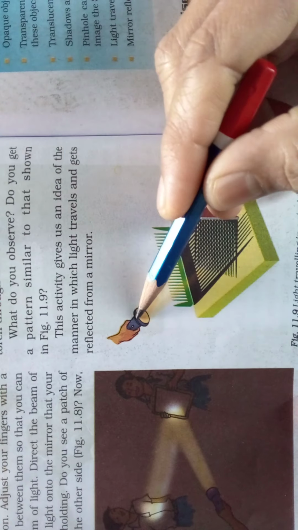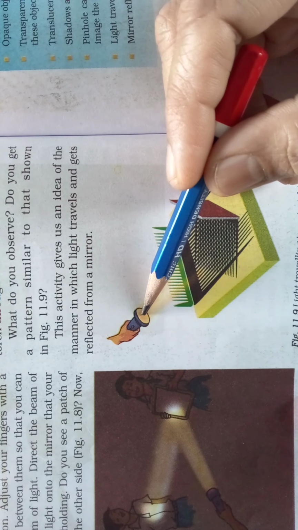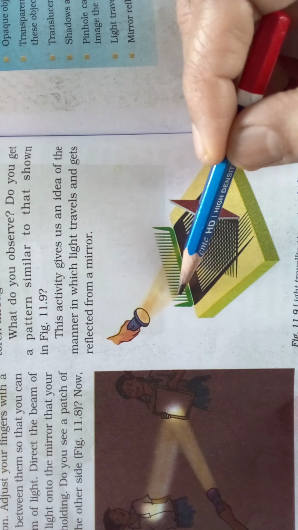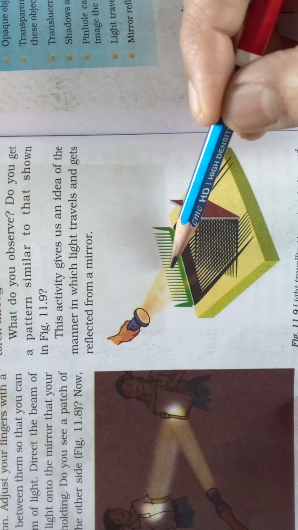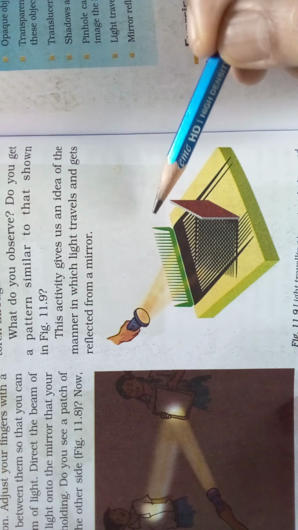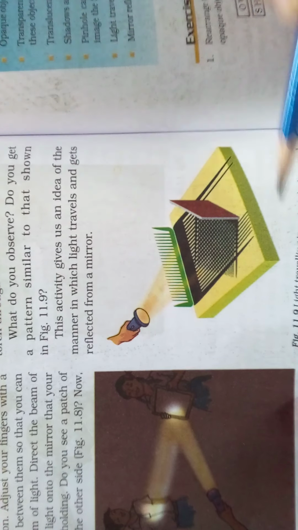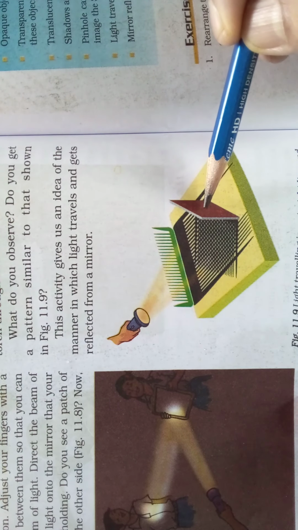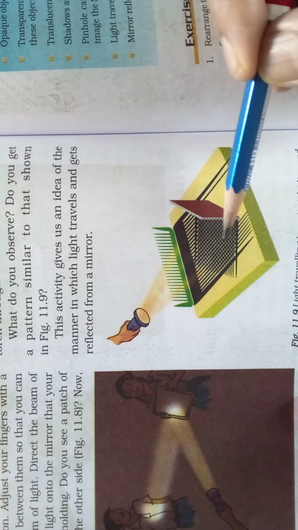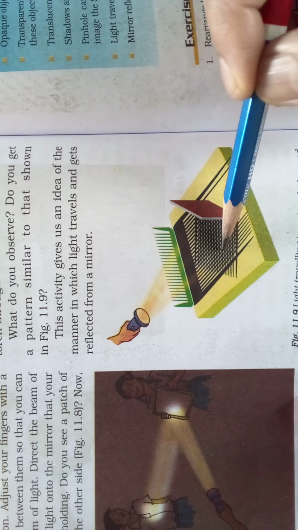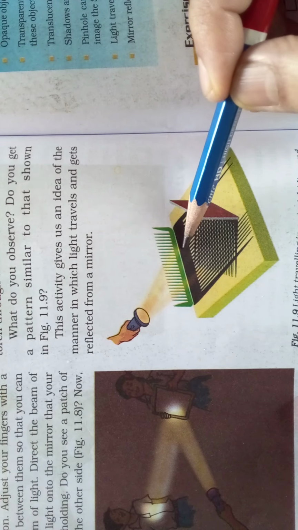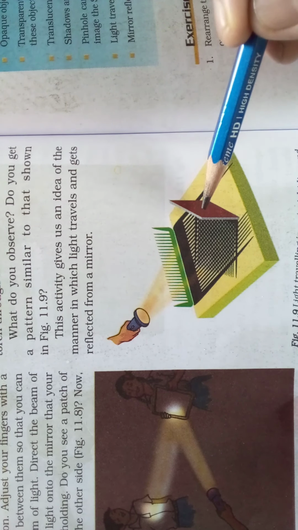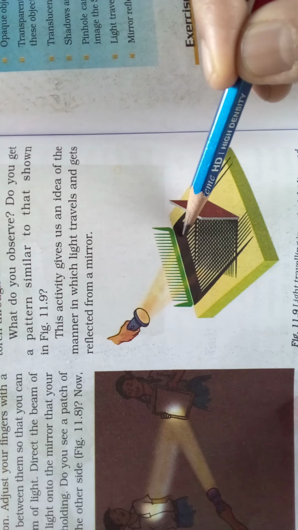Look here, children, if you switch on the torch, the light will fall on the comb. The comb will obstruct the light in these places, so the shadow of the comb will form on this cardboard. The light which escapes through the gaps in the comb will fall on the mirror and get reflected, and we will get one more image. That is the reflected image of the comb. This is the shadow and this is the reflected image.